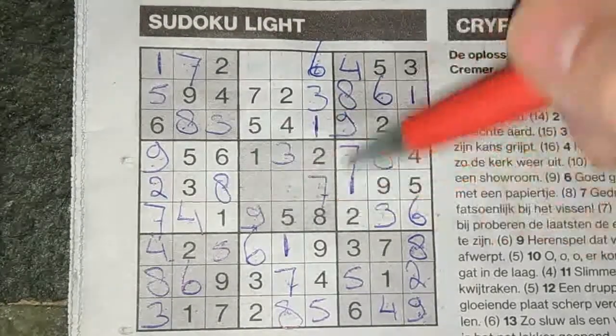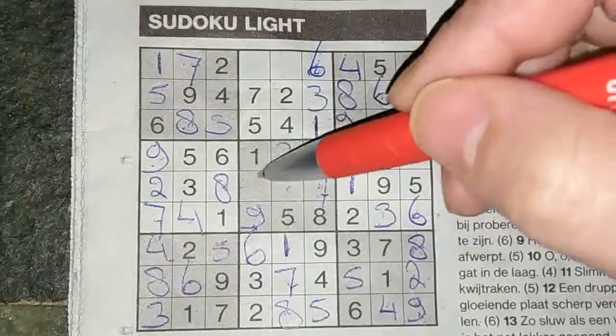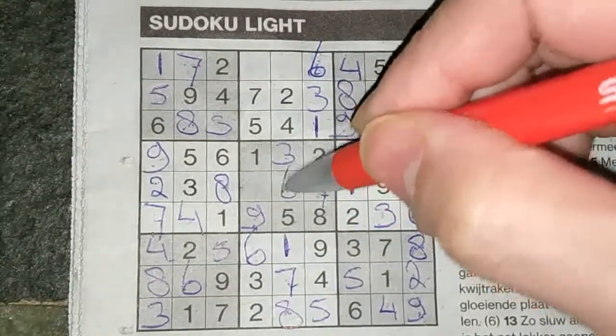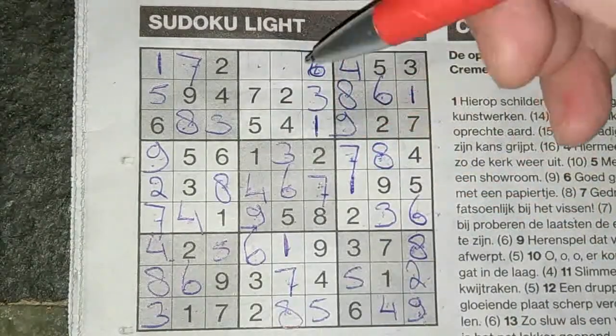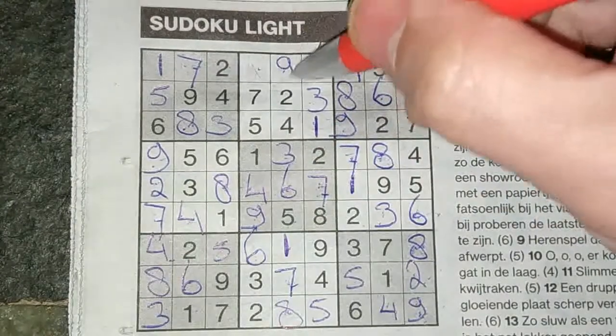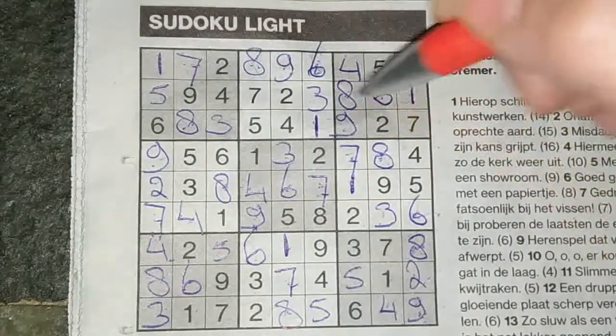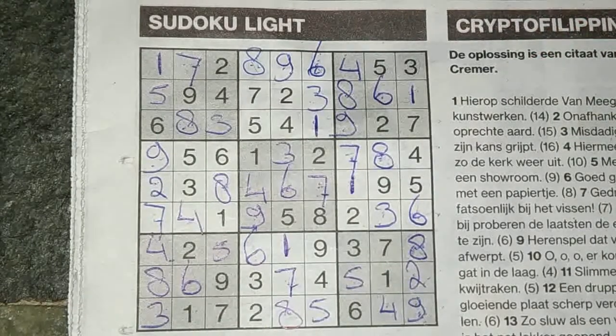2 missing numbers in this big square for the numbers 6 and 4. We have a 6 there, so no 6 here. 6 should be here, and the 4 goes there. And the final 2 numbers in this big square for the numbers 9 and 8. We have a 9 there, so no 9 here. 9 should be here, and the 8 goes there. Finished in 8 minutes. Alright, for this Sudoku Light.